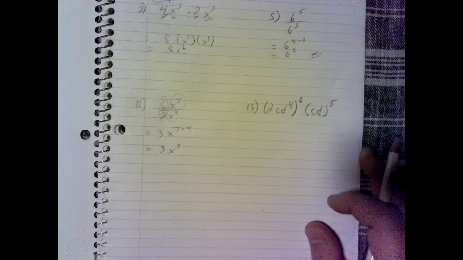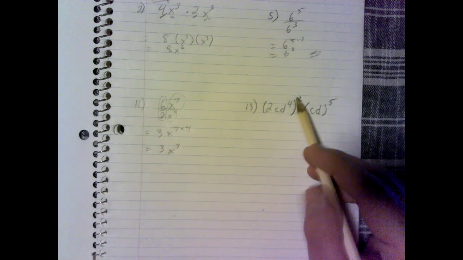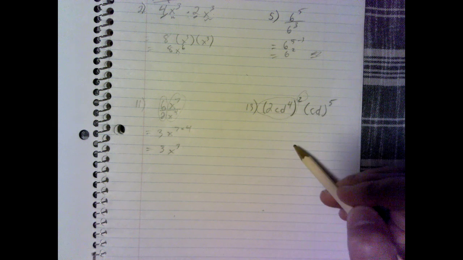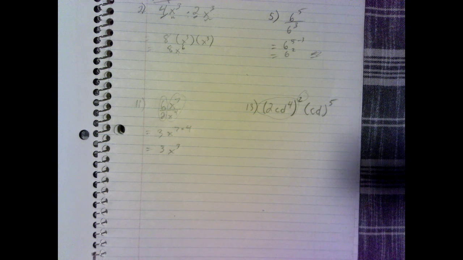And the last example I picked here is you have a combination. You have this being to the exponent 2, which is called the power of a power from your sheet that I attached on EDSBY.